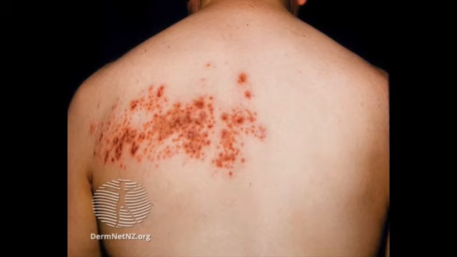Here is a photograph of a person who suffers from shingles, and you can see that there is a vesicular crusting rash along the trigeminal V1 dermatomal distribution. Here is another example of a person's back, and you can see the vesicular rash is unilateral, and it affects roughly the T1 to T3 dermatomal distribution, the thoracic area.